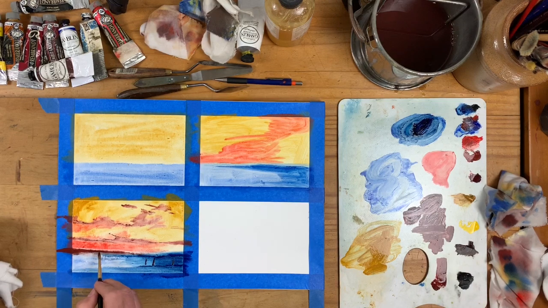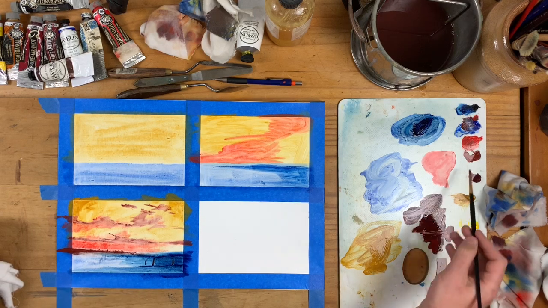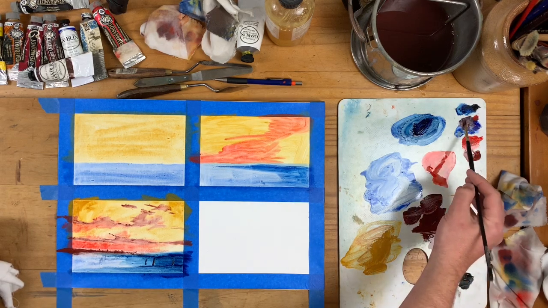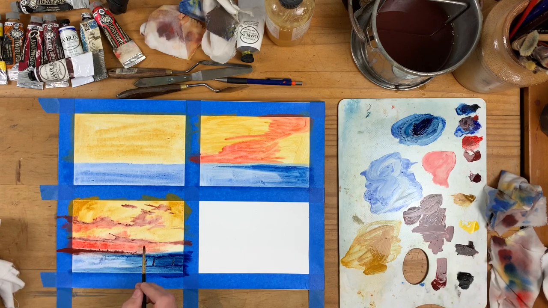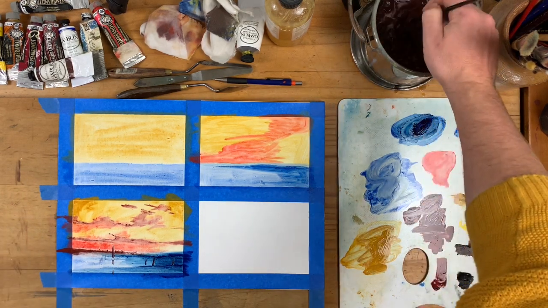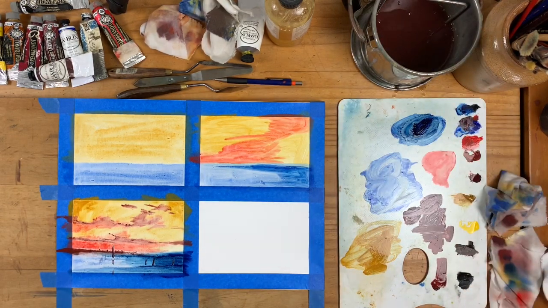And even some possibly architecture going along on that mass. And even the beginnings of a boat or something in that section there.